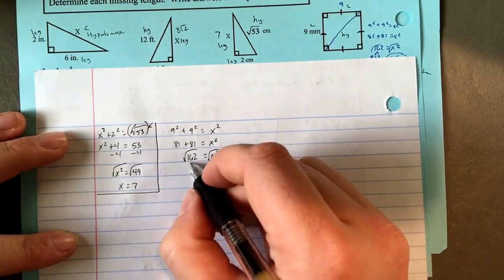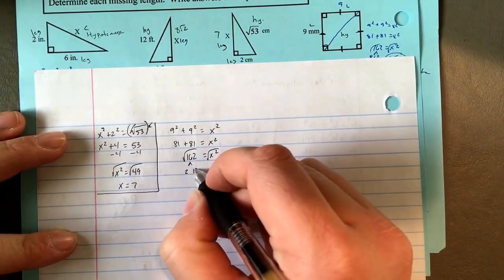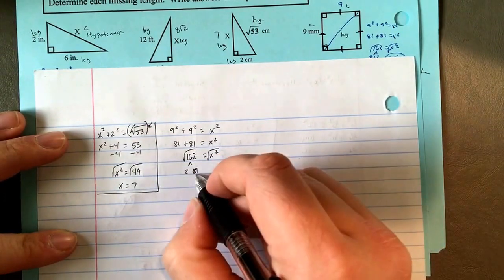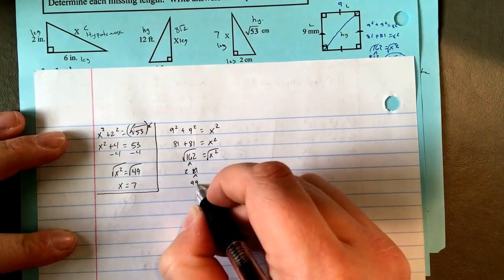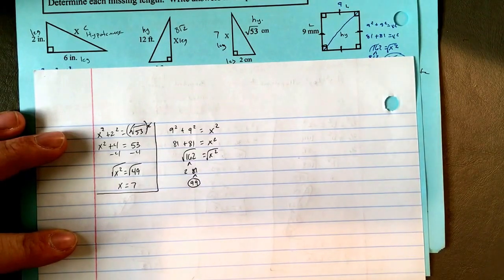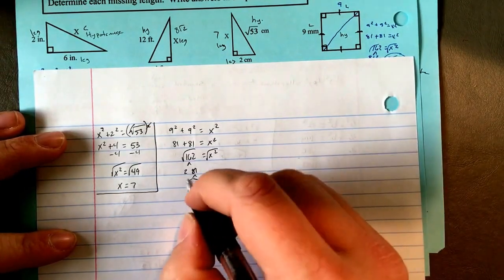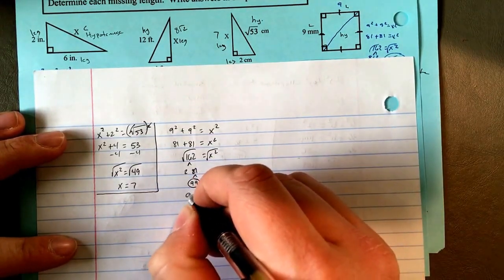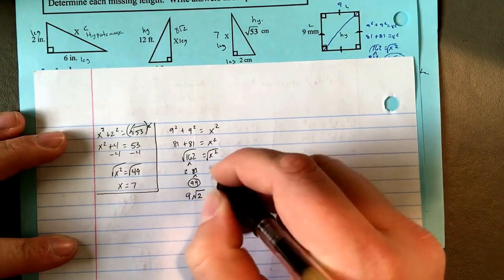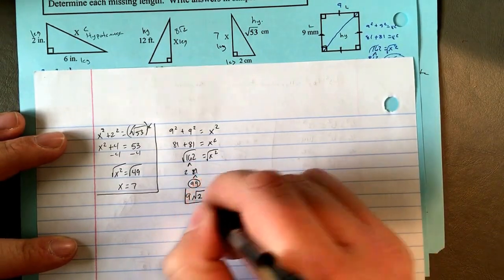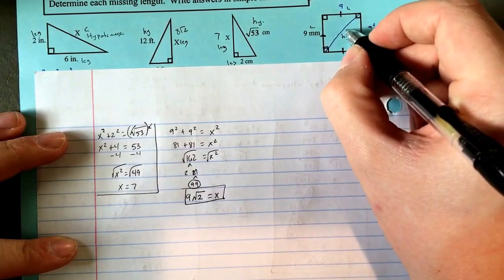If we think about this, we're going to divide by 2, and we're going to get 2 and 81. 81 is perfect, which is 9 times 9. We're going to circle it. Whenever we circle something, that means we have a square, which means we're able to take it out of the square root, which gives us the answer of 9 square root of 2 equals x. And in our case, this is our hypotenuse.